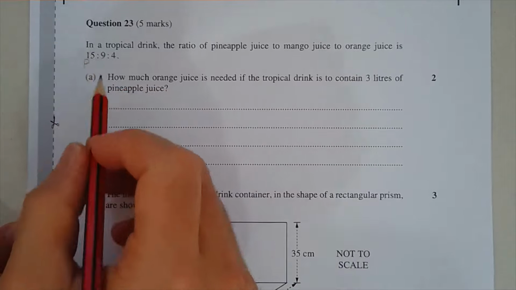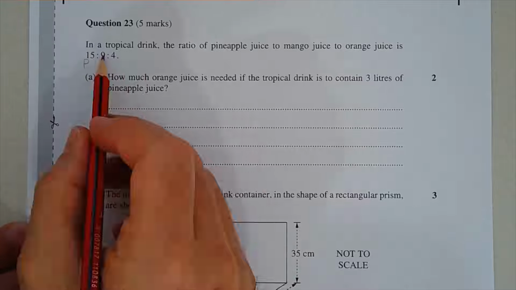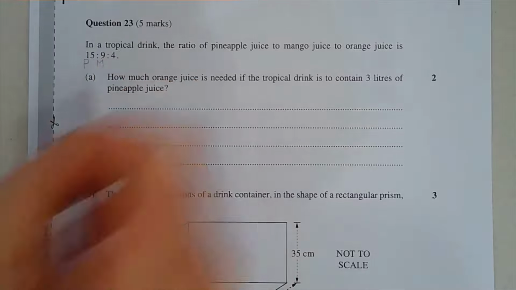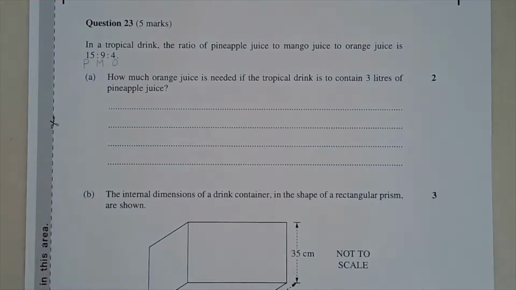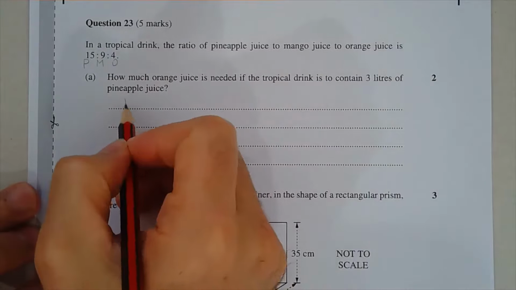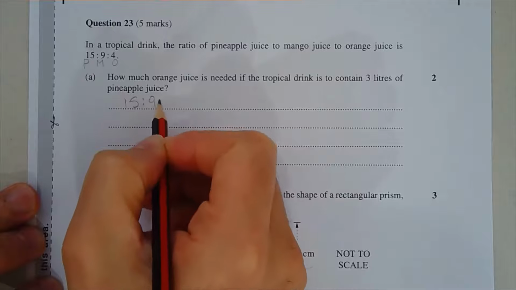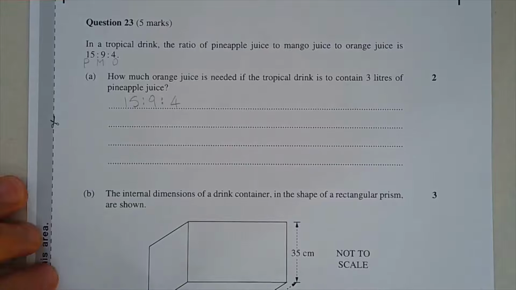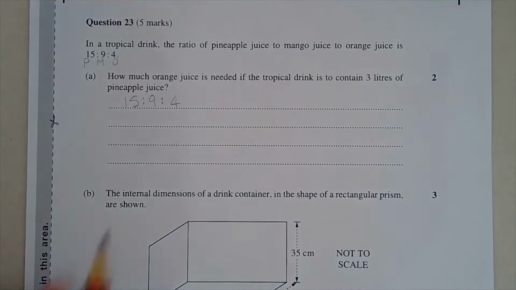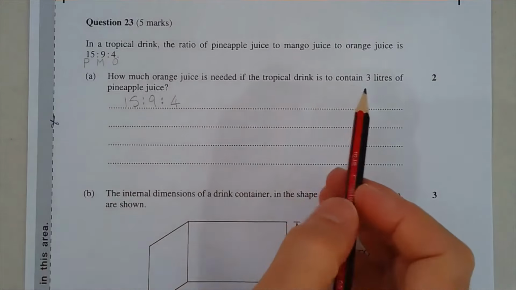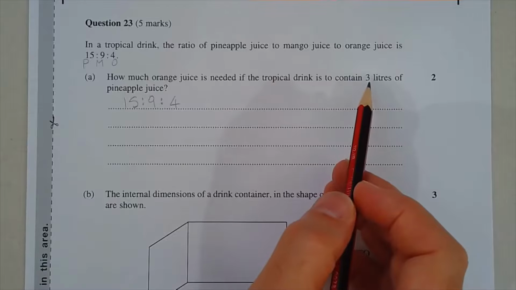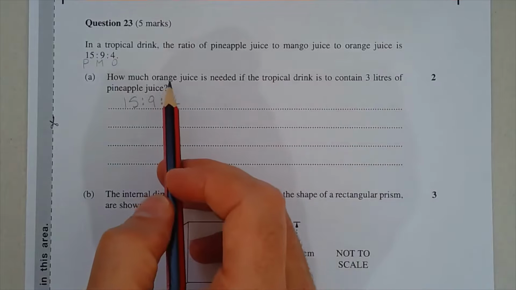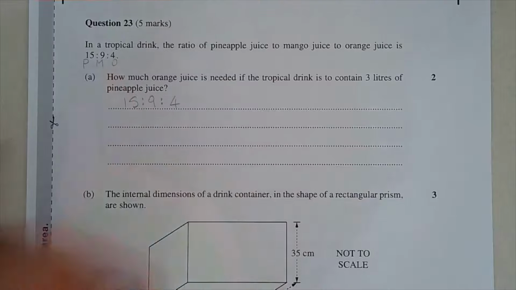So the P is pineapple juice. The term here, the 9, corresponds to mango juice, so I'll put an M there. And orange juice, I'm just going to put the O there next to the 4. So 15 to 9 to 4, that's our original ratio. We have the amount of pineapple juice in this drink, so we do know that we have 3 litres. But we want to know how much orange juice is required. So that's the O, this 4 here.